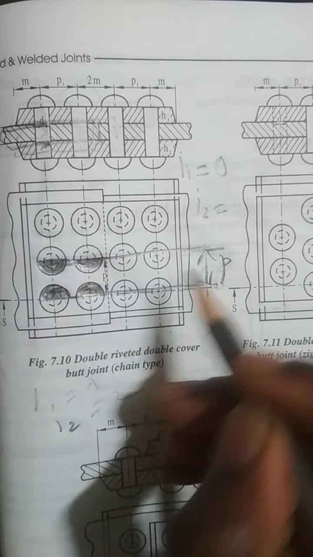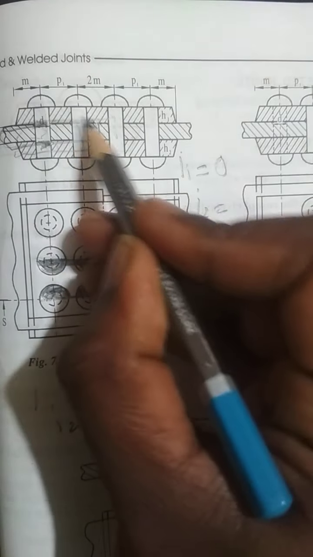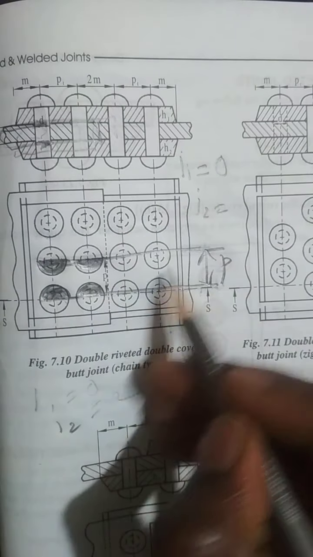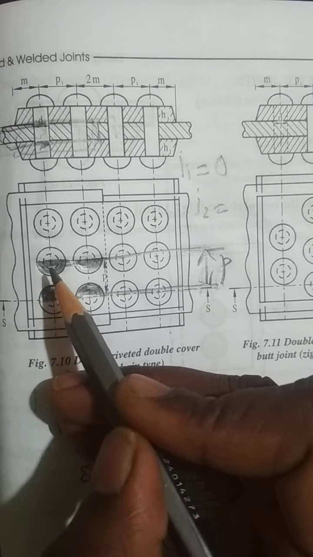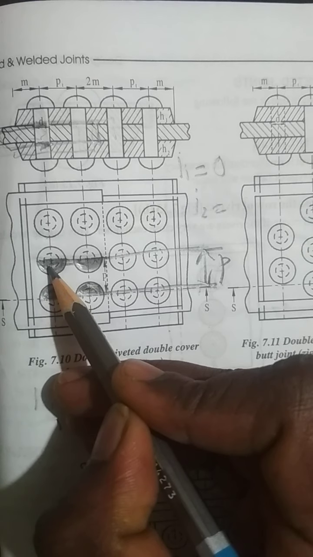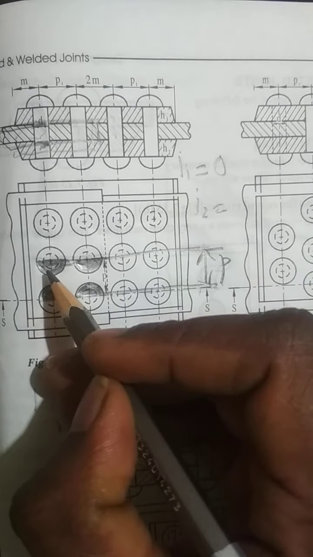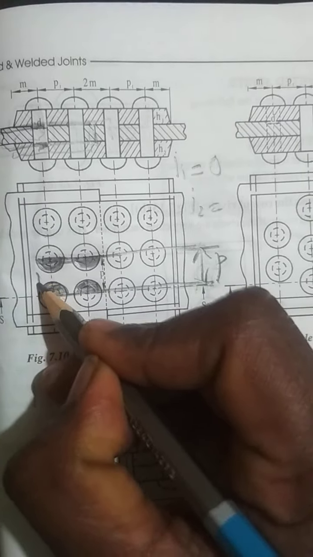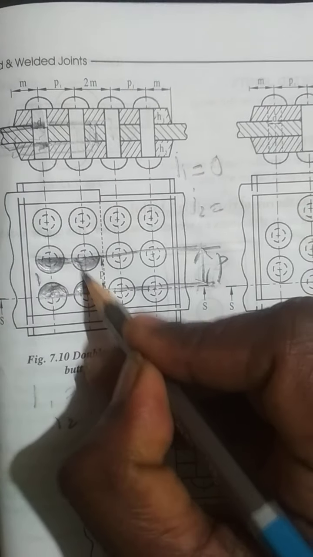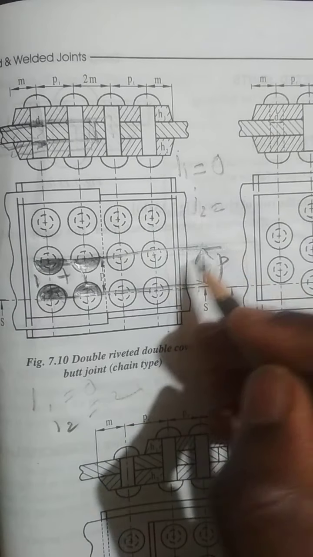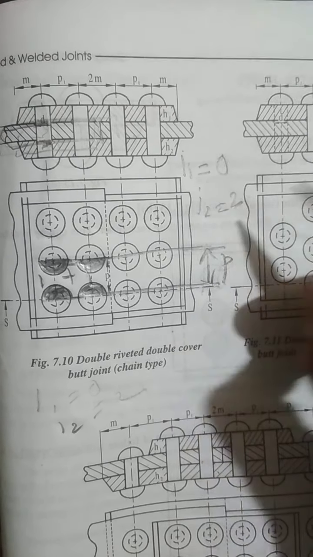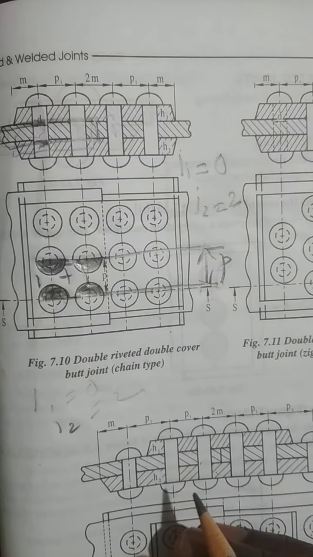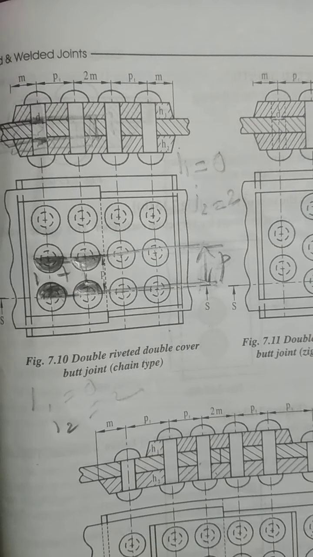Now we can count. You should consider only one plate; you don't need to consider two plates. Then this is one pitch length. How many rivets are there? We can count it. These halves form one rivet. These two form one rivet. Then 1 plus 1 is equal to 2. The number of rivets in double shear is equal to 2. Then this joint's I2 value is equal to 2.